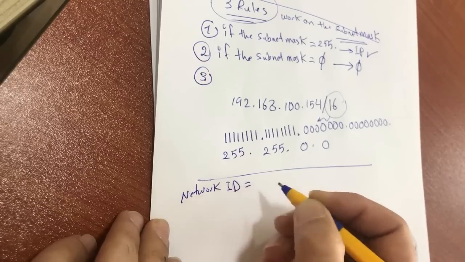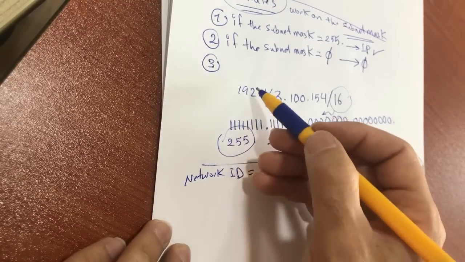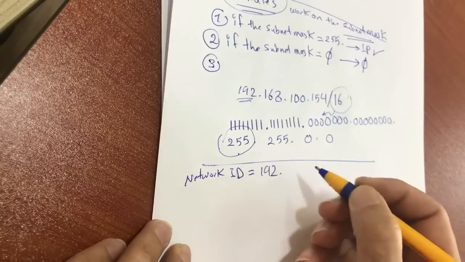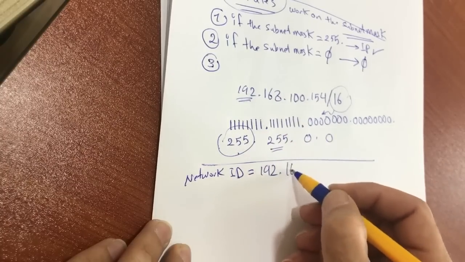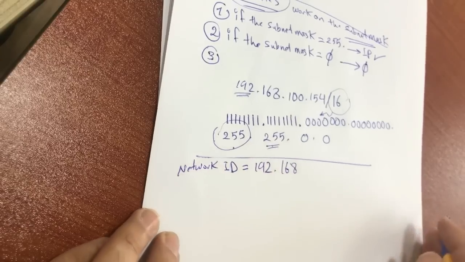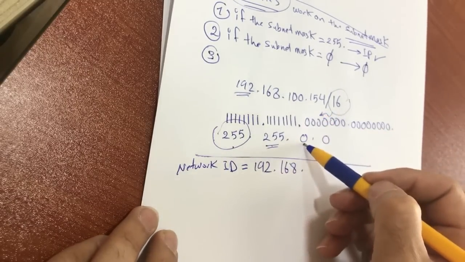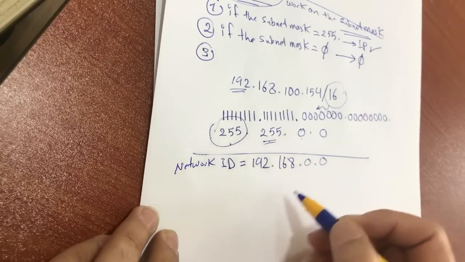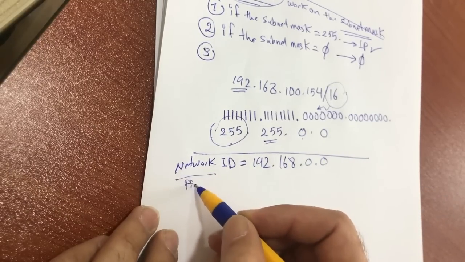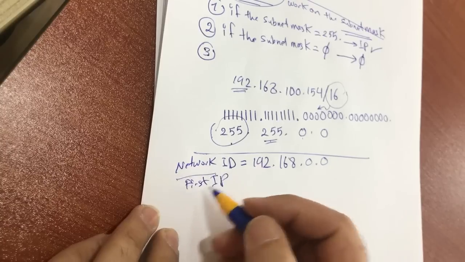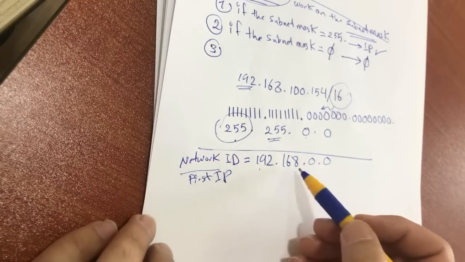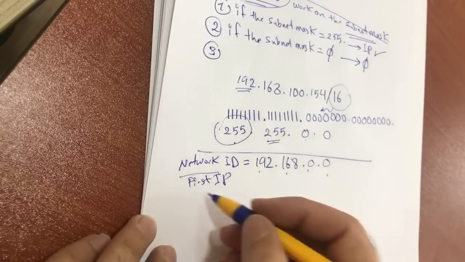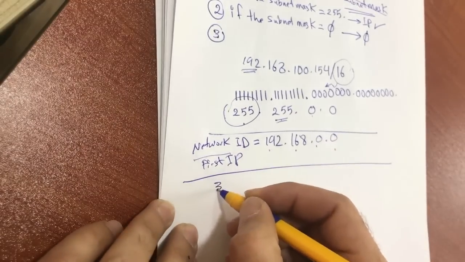From here we can find the network ID. As I said, by the first rule, if the subnet mask is 255, we just put the IP address, so 192, and the second one, 168, because we have 255. The third octet, because we have 0, we just put 0, and the fourth octet also 0. So the network ID, or the first IP, or the subnet ID for this network, will be 192.168.0.0.